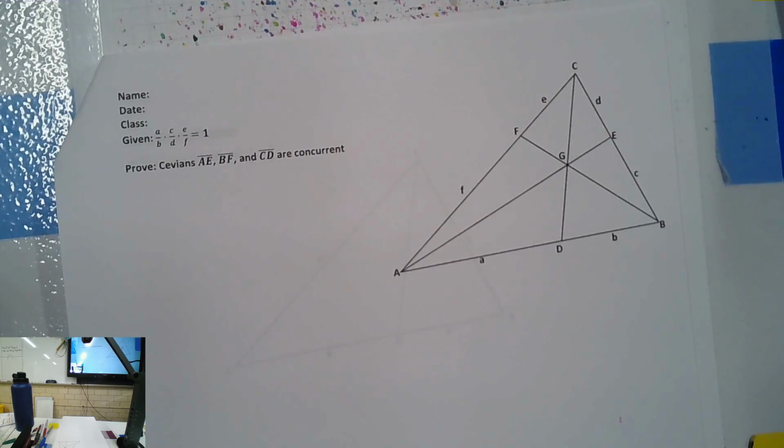Do I have the visual? All right, I want you guys to take a look at this. Instead of walking you through it, I want to see if you guys can understand it.